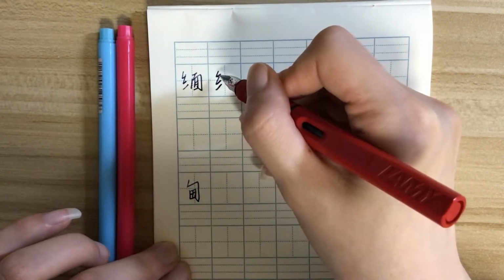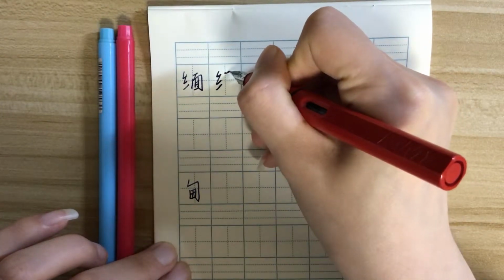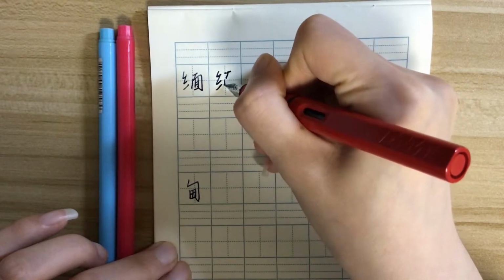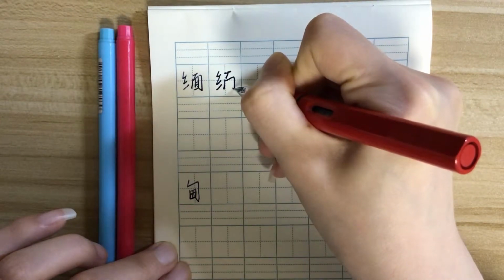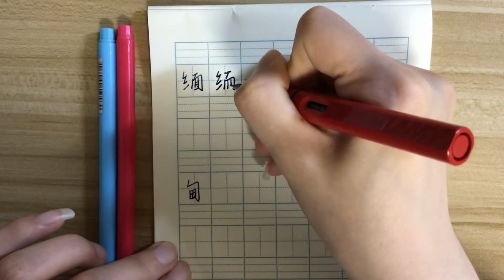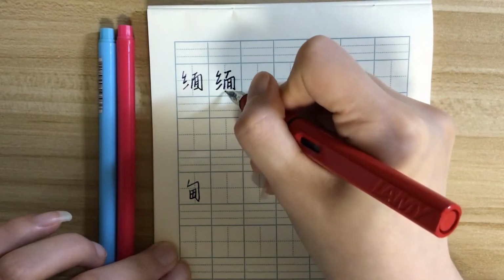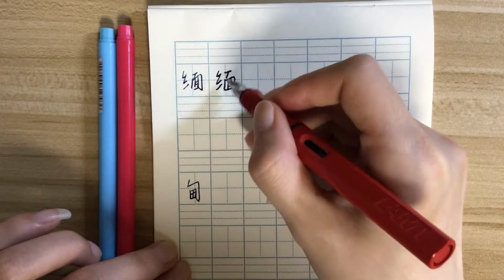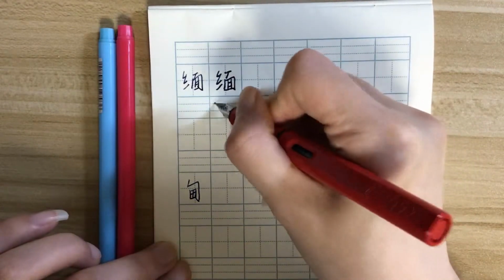This part has in total 3 strokes, and then a horizontal stroke, a very small downward left stroke, a vertical stroke, a horizontal stroke with a vertical turn and a hook, and a vertical stroke, another vertical stroke, a horizontal stroke, and one last horizontal stroke. So there are in total 1, 2, 3, 4, 5, 6, 7, 8, 9, 10, 11, 12 strokes.